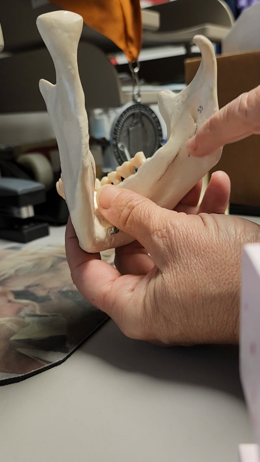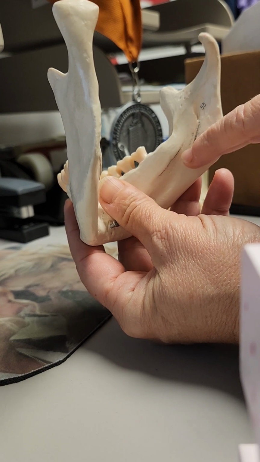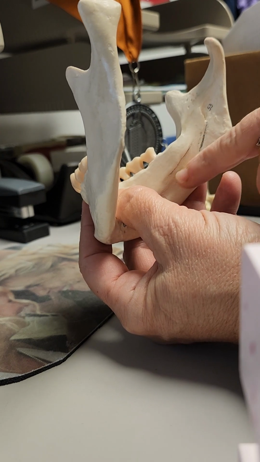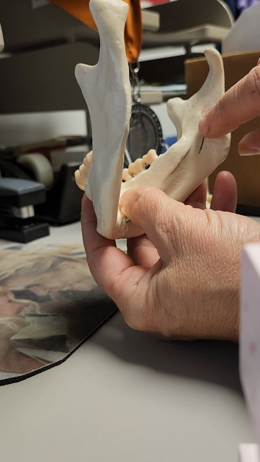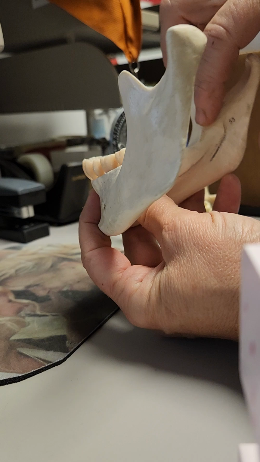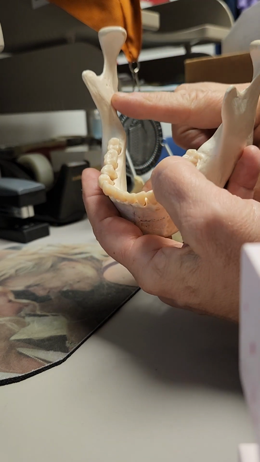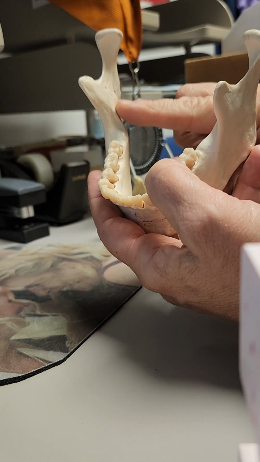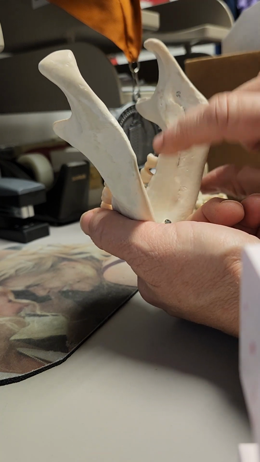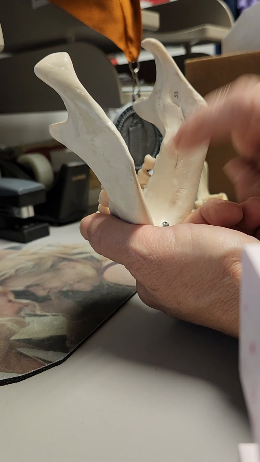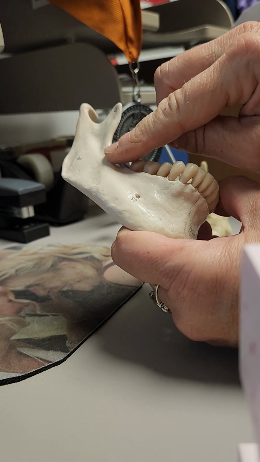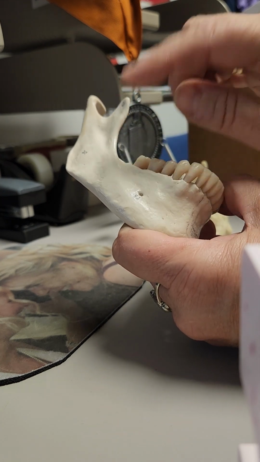We have the mylohyoid groove right down here that points into the submandibular fossa, where the submandibular salivary gland sits. If we follow above the submandibular fossa, we've got the mylohyoid ridge, and you can see that this line right here on the inside of the retromolar pad is the internal oblique ridge, and then it follows down into the mylohyoid ridge. So the internal oblique turns into the mylohyoid ridge if we follow it down, where the coronoid notch follows down into the external oblique.